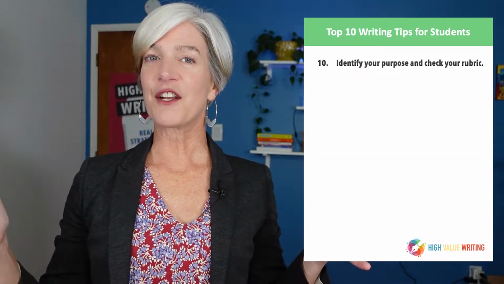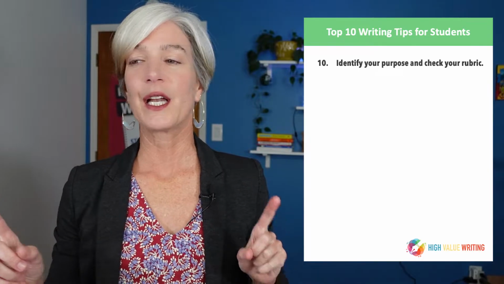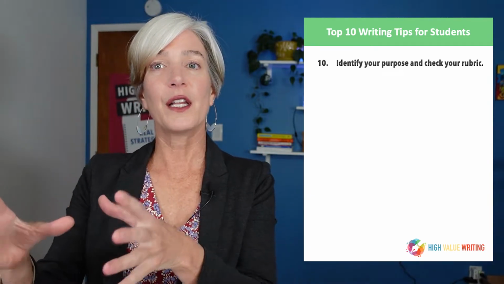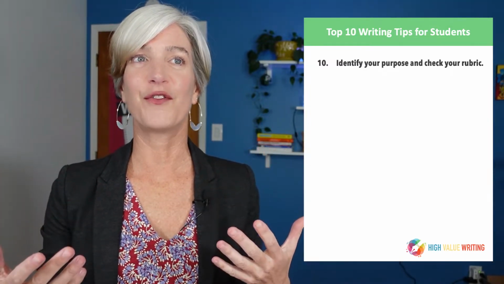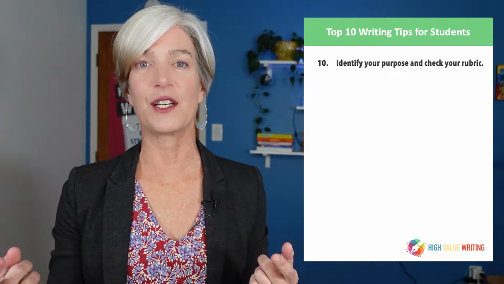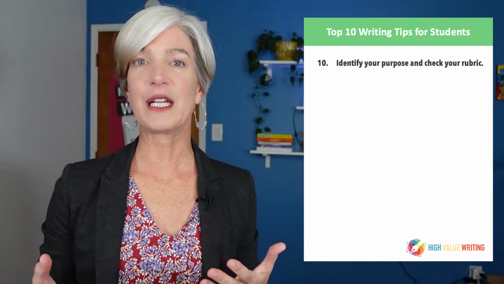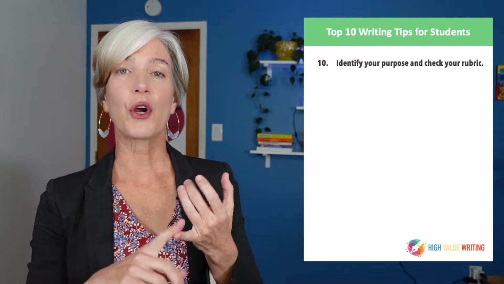Okay, number 10, identify your purpose and check your rubric. They go together, right? You may have a rubric or an assignment sheet with some level of detail, lots of instructions, etc. That is going to get you partway there. But still your job to figure out what's your specific purpose in writing this. Yes, it's to meet the grade, but are you trying to show what you know?